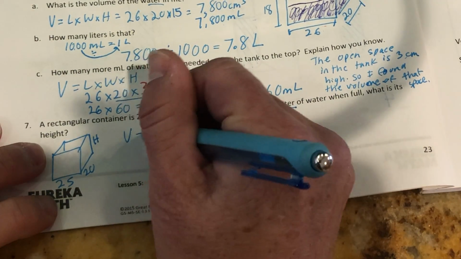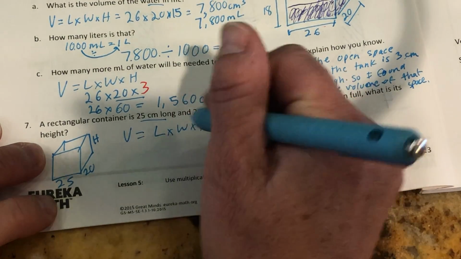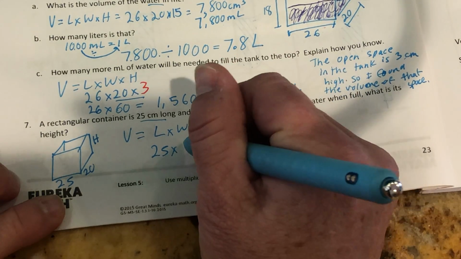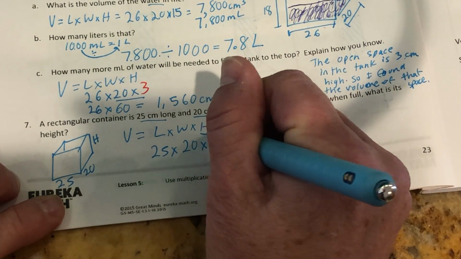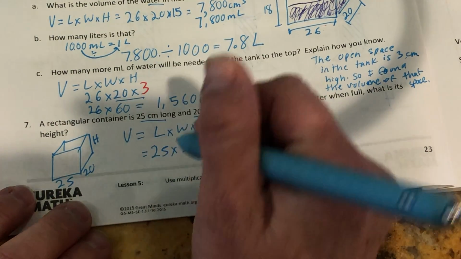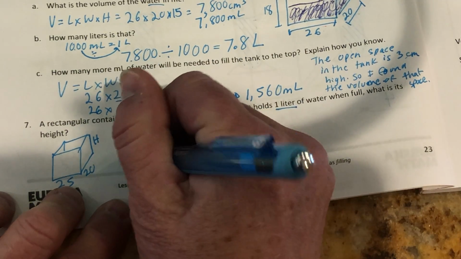So if I did volume equals length times width times height, and we knew that the length was 25 times the width, which was 20, times the height, which we could leave a blank there, and we could say all of that equals the volume, but right here we know the volume is 1 liter.